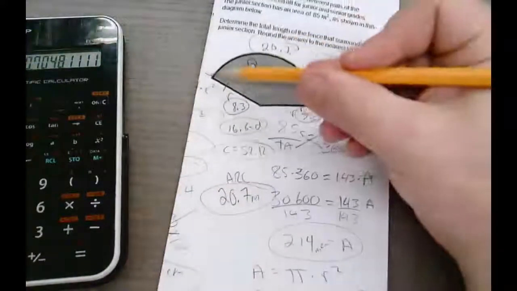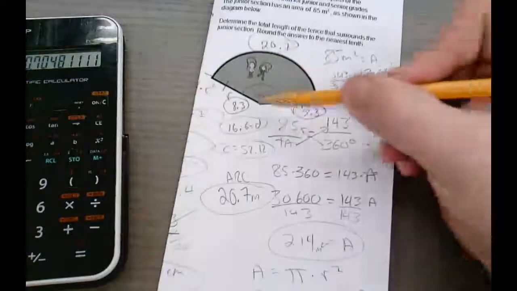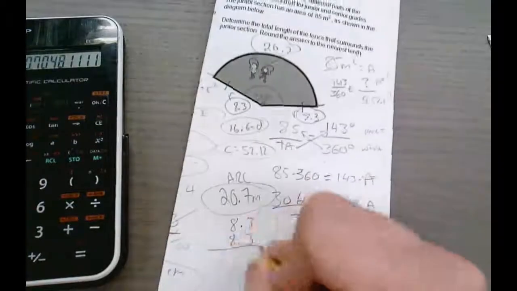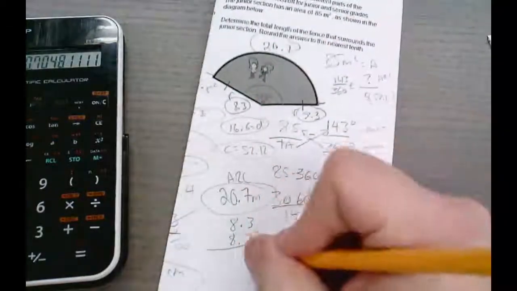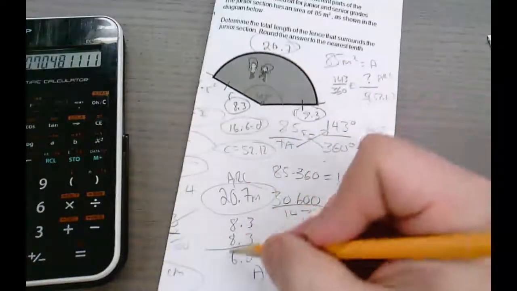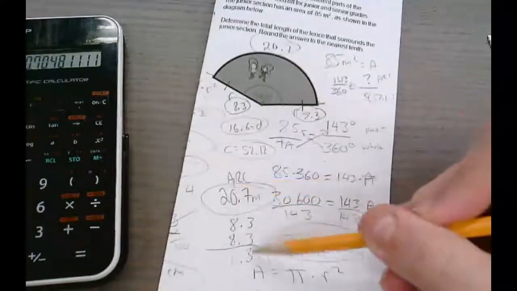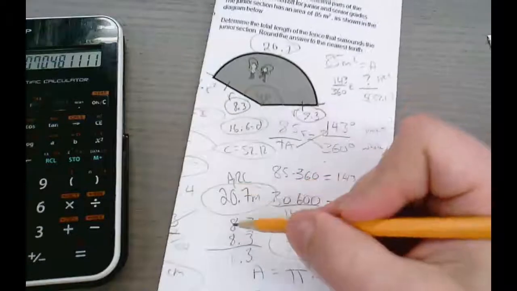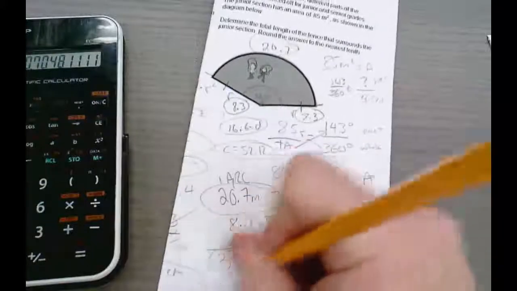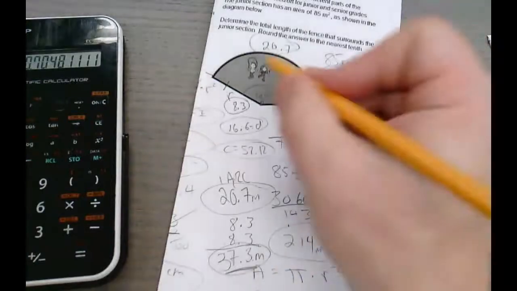So 20.7 is the distance from here to here. 8.3 is the distance of the radius, which is this and this. So then we have to add 8.3, 8.3, and 20.7. 7 plus 3 gives me 10. I carry down the 0 and carry the one. We got one extra one. 8 and 8 gives us 16, plus that is 17. So 37.3 meters is the perimeter of this shape.